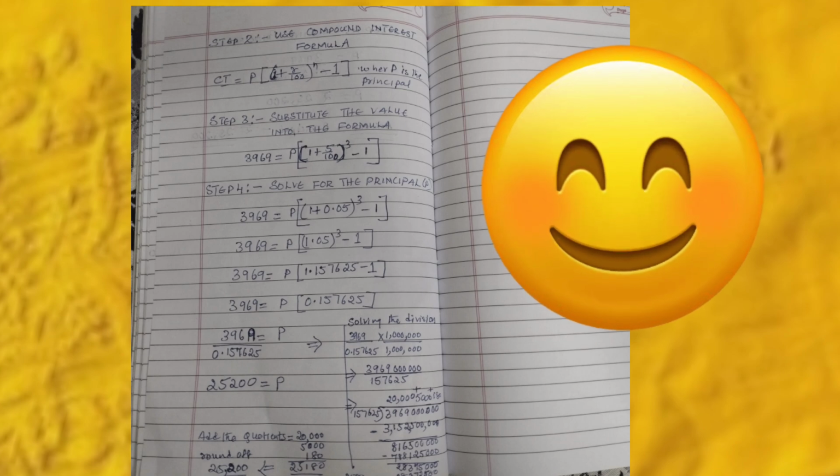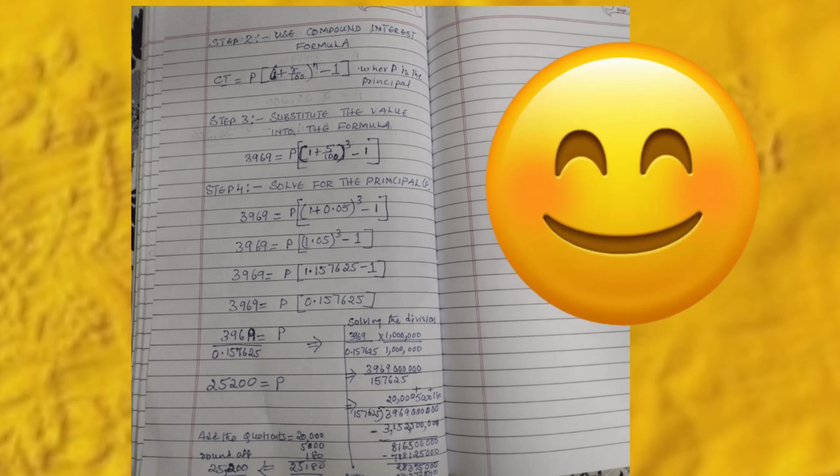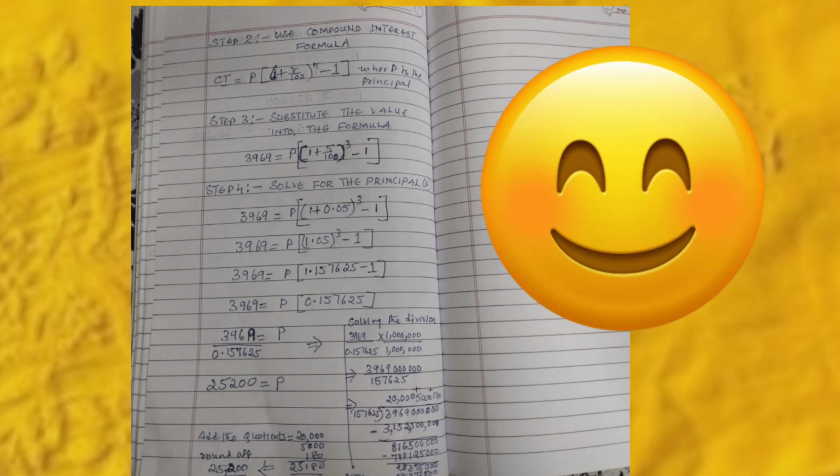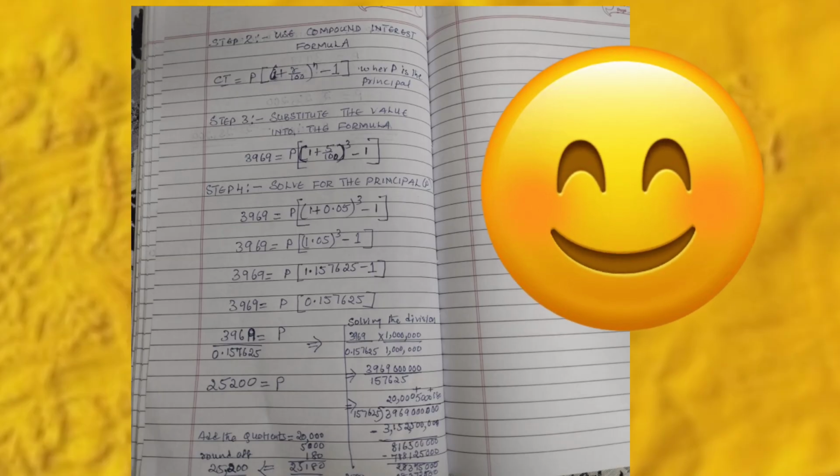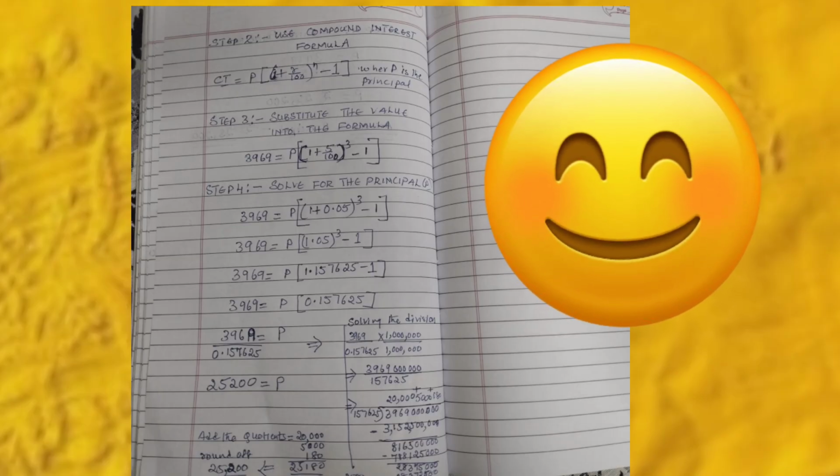The time is divided into 3 halves, so 1.5 years is equal to 3 sets of 6 months. And the minus 1 is from the formula itself.